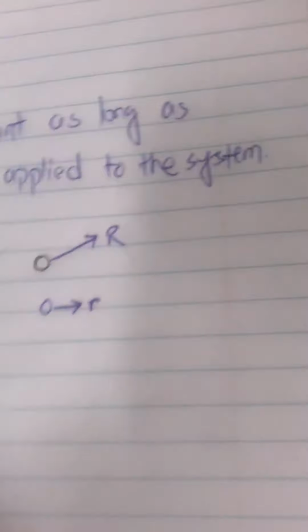For your better understanding, I'm going to do it one more time. So with shorter radius, and then with longer radius. Now, as you can see, the paper with the shorter radius was spinning faster than the paper with the longer radius.